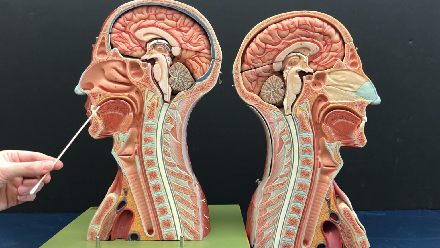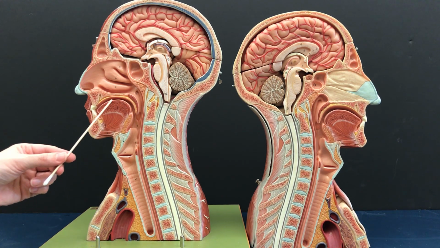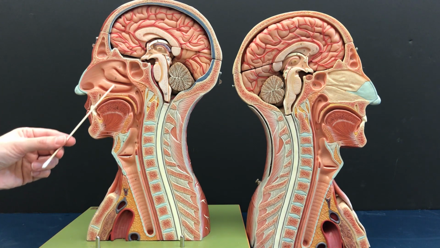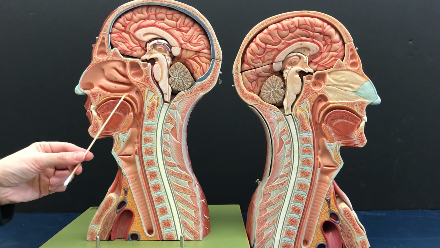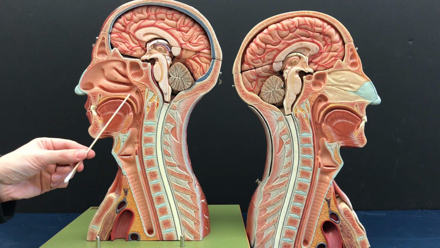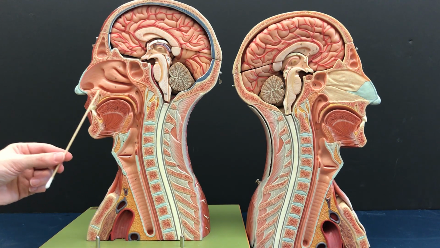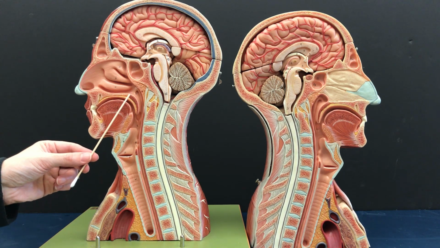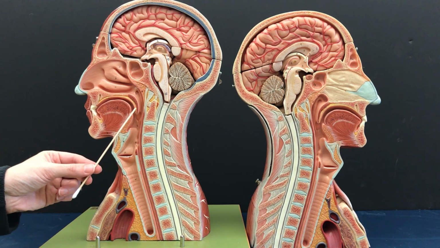Let's go into the area where we have the mouth. This potential space is called the oral cavity. And just above it, to separate it from the nasal cavity, is the palate. Notice we have the bony palate, so we have maxilla and palatine bones here. And we also have a soft area without any bone called the soft palate. So the bony palate extends far back, and then the soft palate continues, and as it hangs down, that area is called the uvula.